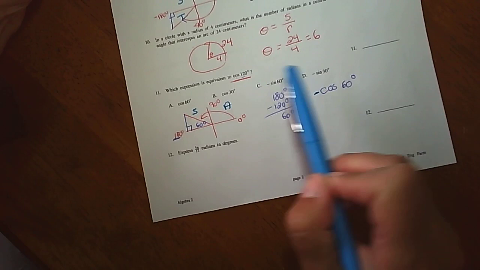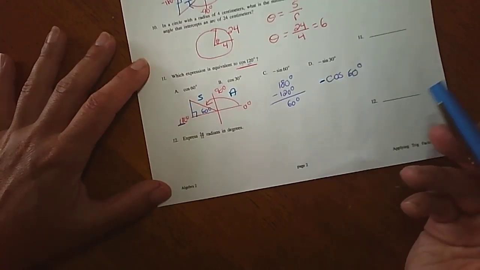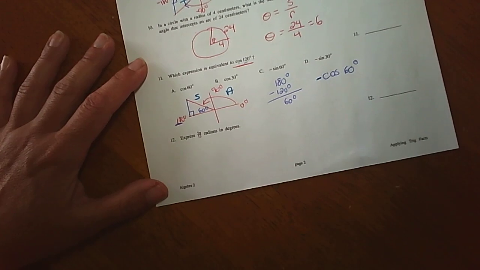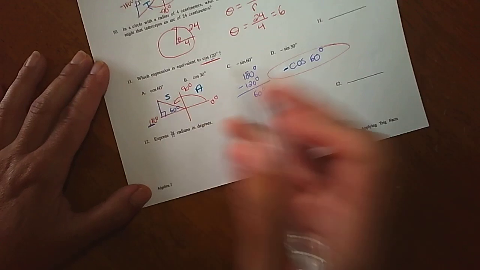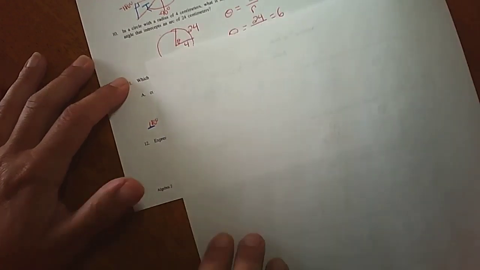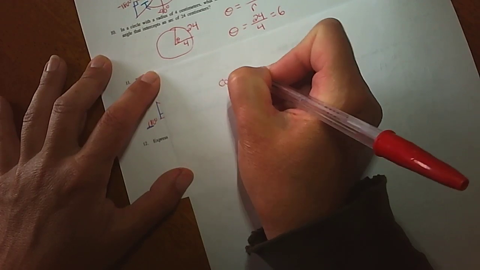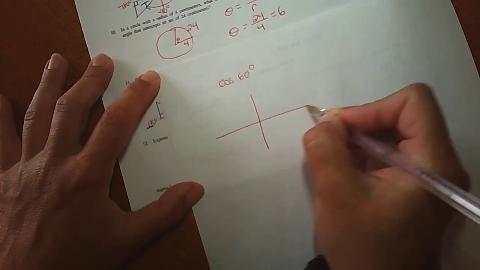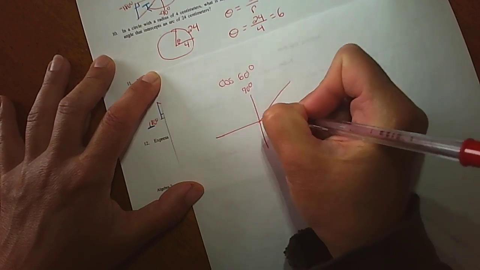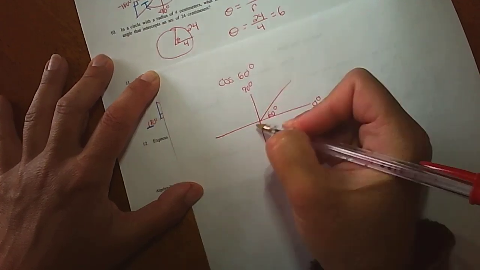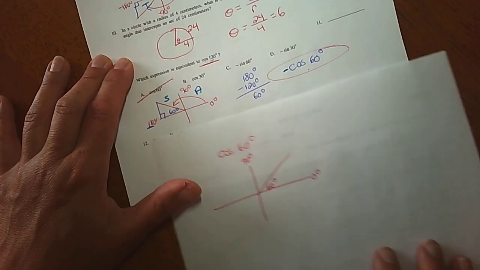Well, one of these actually means the same thing. So let's see if we could figure out which is which. Okay, so we got negative cos 60. So let me go with paper here. Let's take a look at this for a second. Choice A says cos 60. So if I graph 60 degrees, it's going to put me here, right? That's not going to be anywhere near what that is, so it can't be choice A.